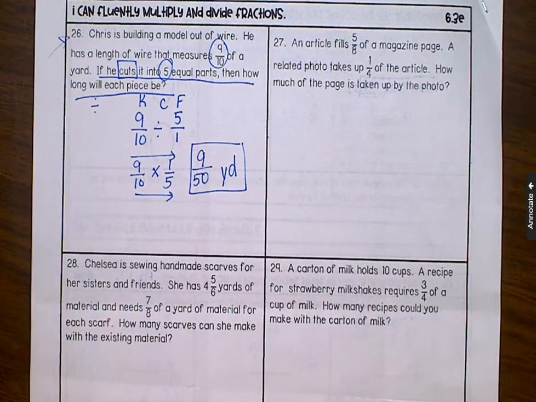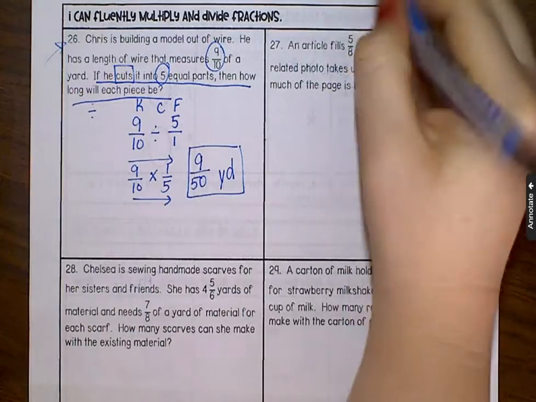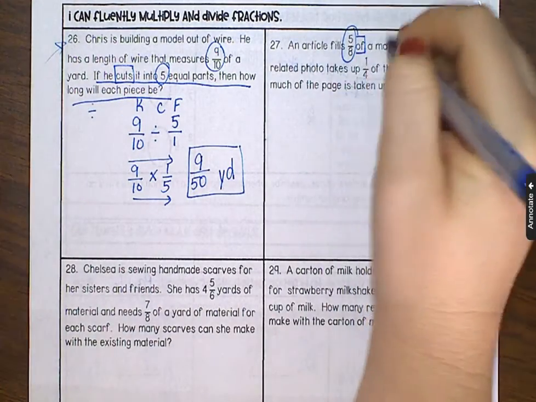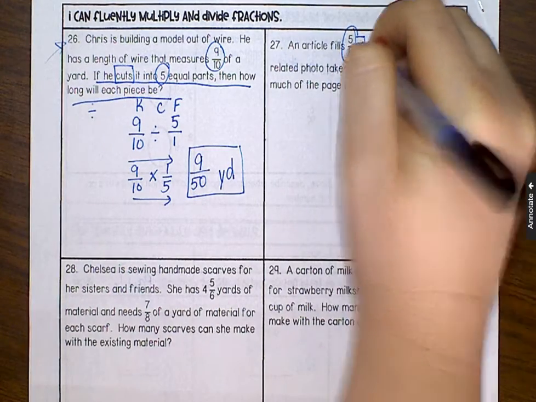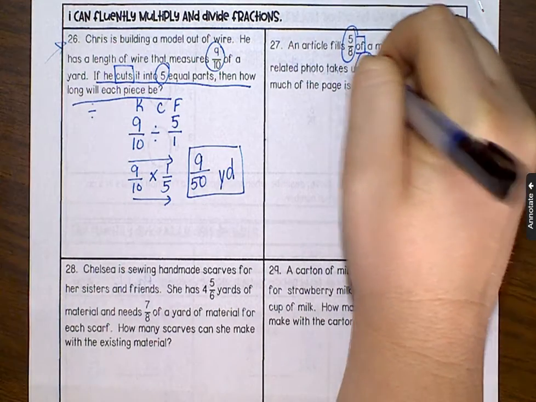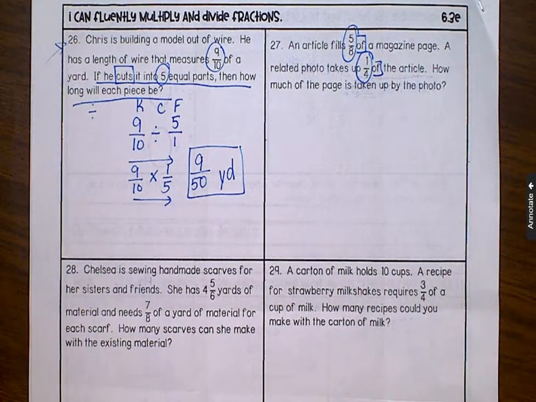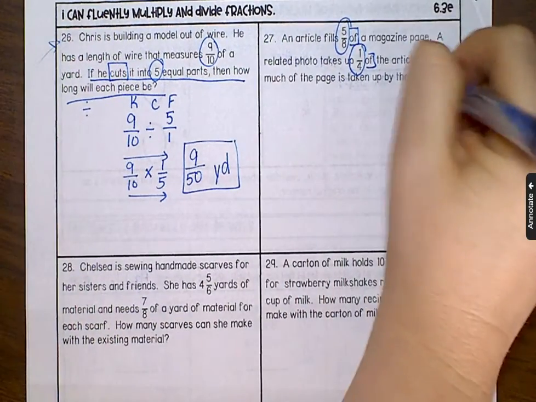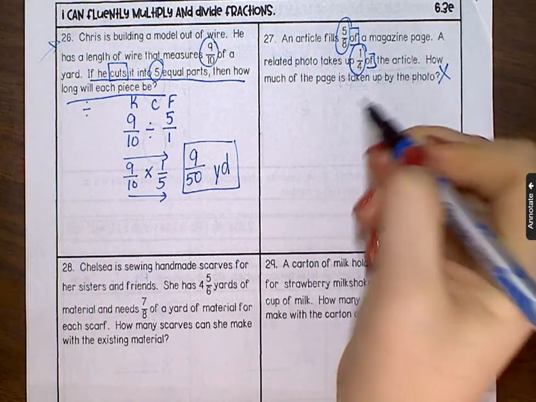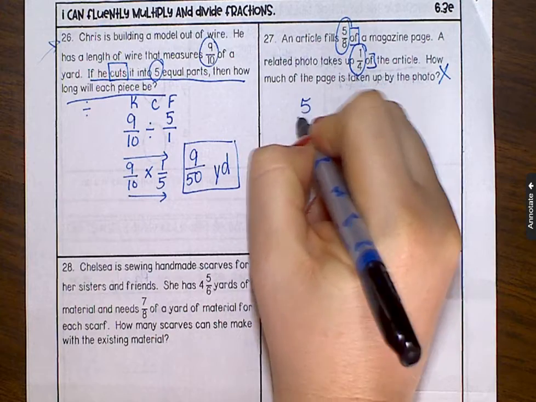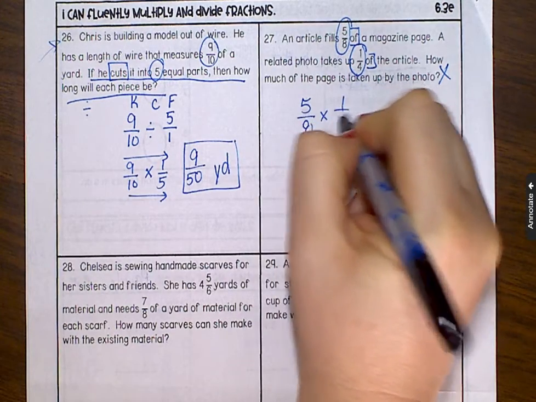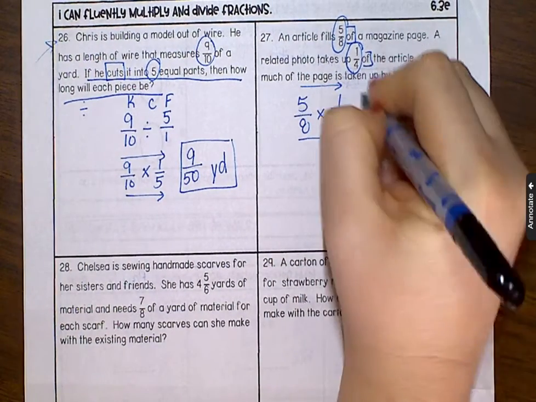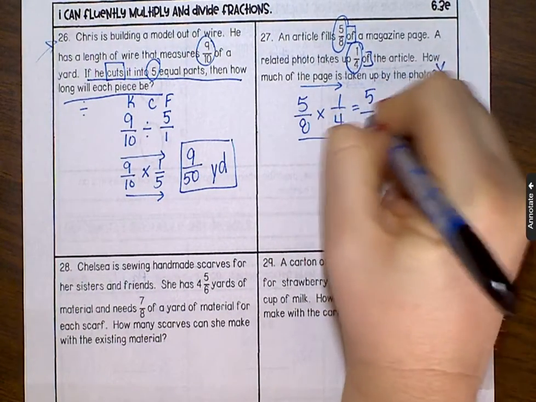And we're going to do one of our multiplication ones. 27, an article fills 5/8 of a magazine page. A related photo takes up 1/4 of the article. So 1/4 of the 5/8, the word of, indicates multiplication. So now I know I'm doing 5/8 times 1/4, or 1/4 times 5/8. When I'm multiplying, again, I'm just multiplying straight across. Call that parallel parking it.